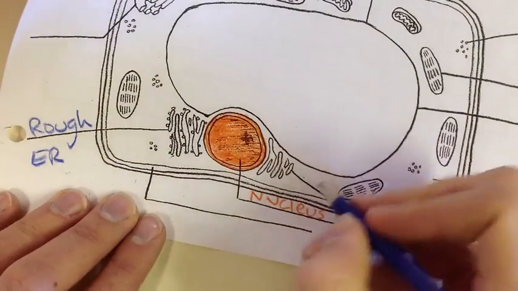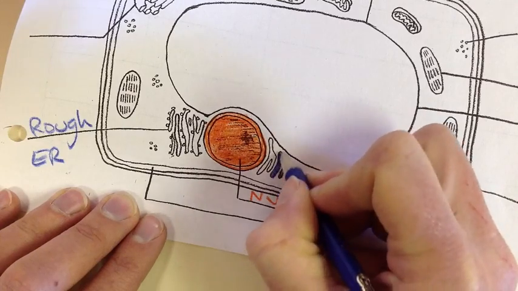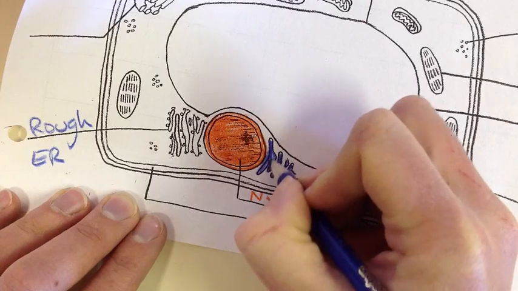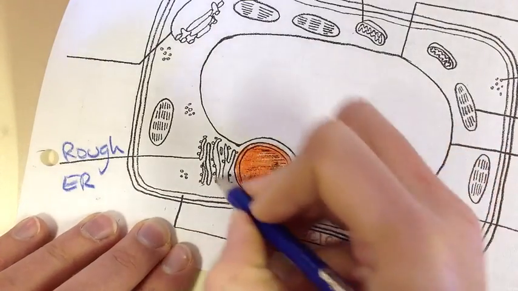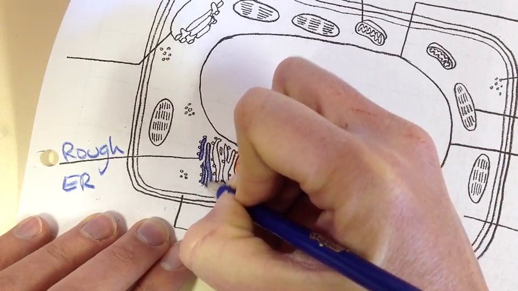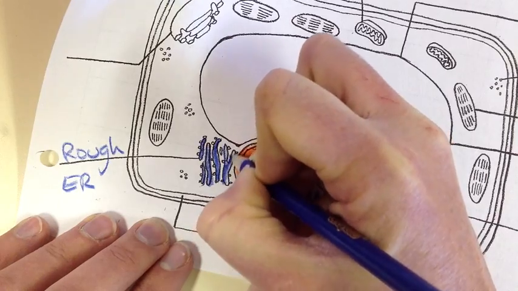You want to be as neat as possible. I'm using colored pencils so that it doesn't bleed through on the paper. And you can choose whatever kind of colors you want. If you want to paint and make it into an artist masterpiece, that is great. It'll be really fun.